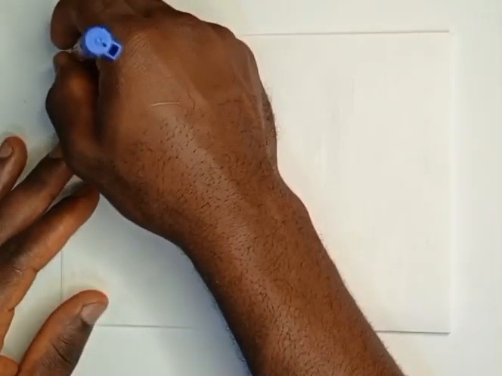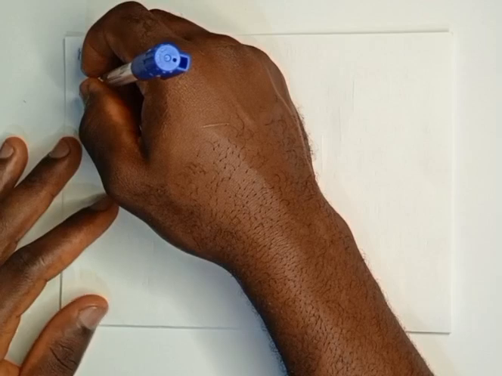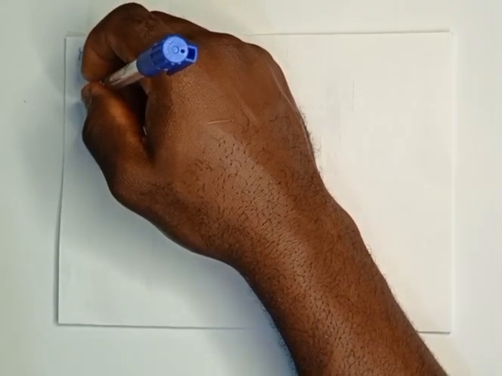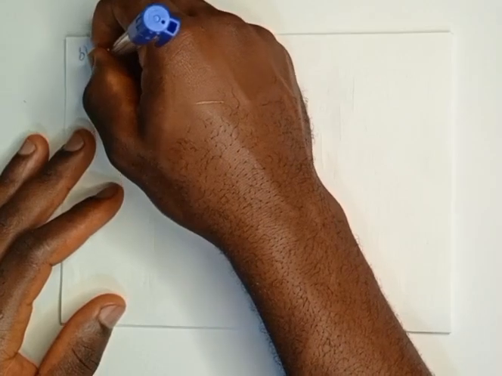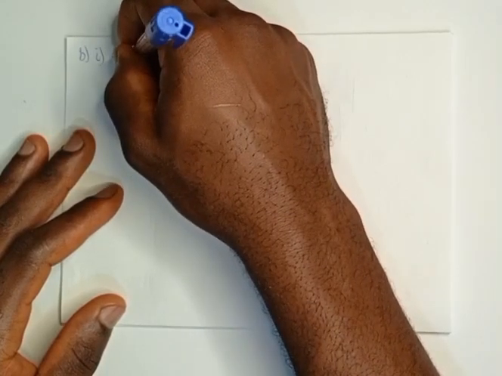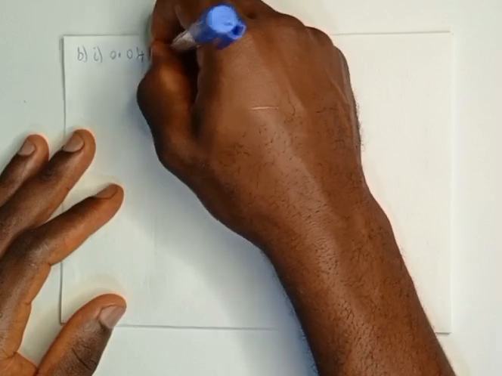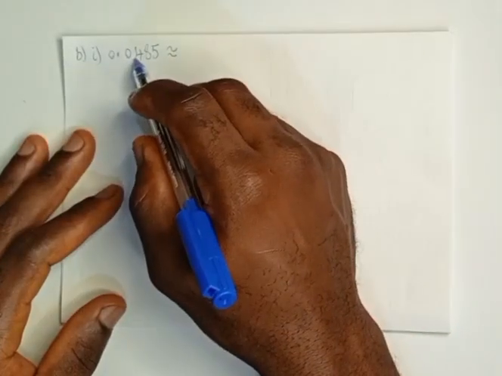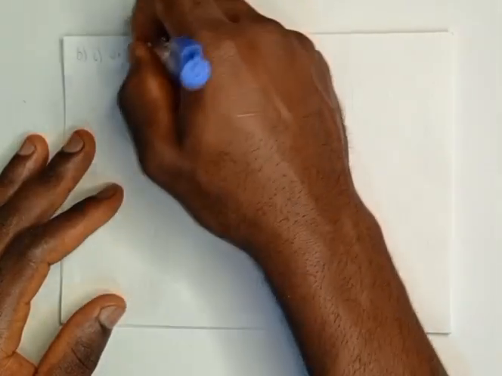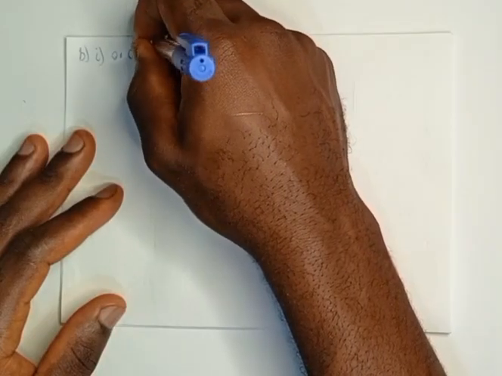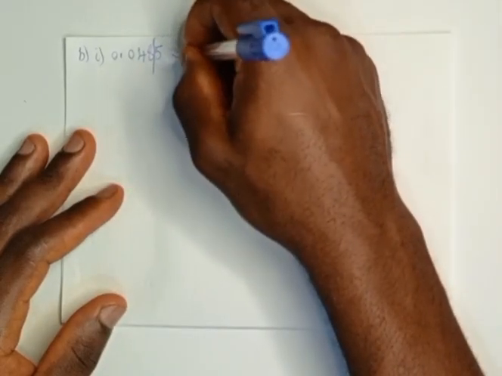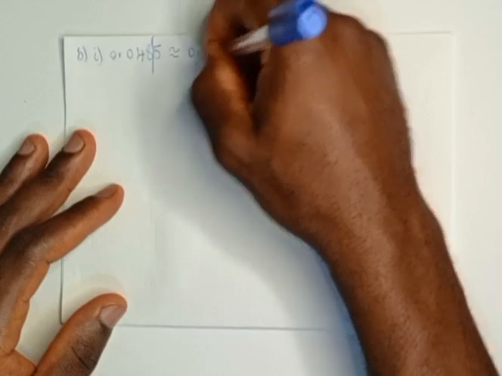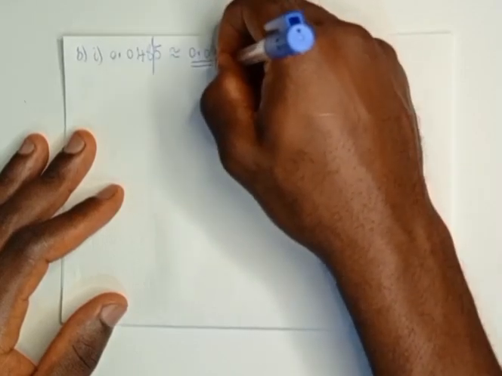We move now to question B. Question B, we have to write the numbers to two significant figures. For I, we have the number 0.0485 to two significant figures. This is the first, second, we round off between 8 and 5. 5 is equal to 5. It is rounded up to 1. We add the 1 to this 8, gives us 9. This will be approximately 0.049 to two significant figures.